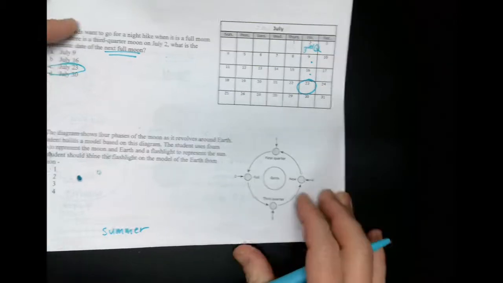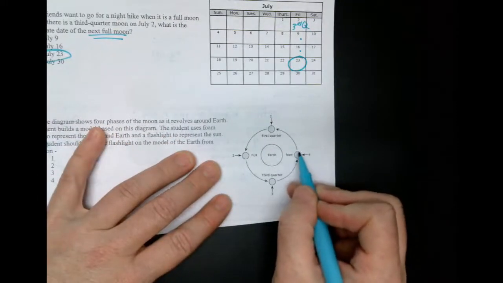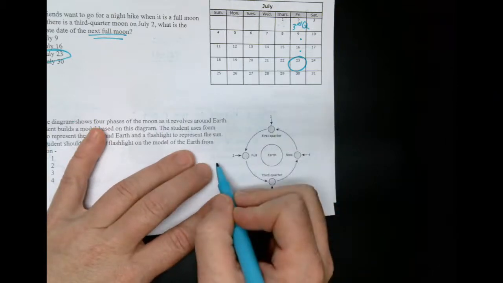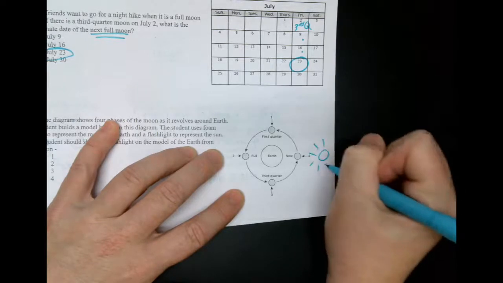So this is asking us to identify where the sun is. If my new moon is over here, where is the best place for the sun? The top, the left, the bottom, or the right? My sun should be over here.